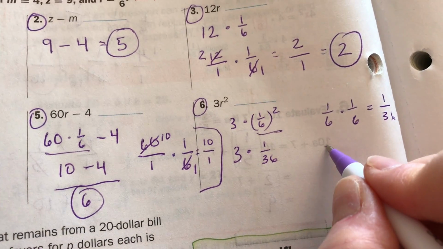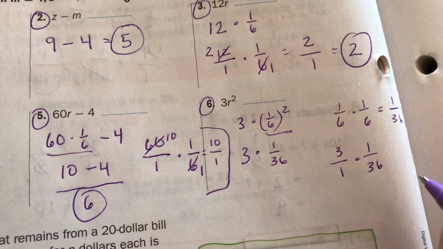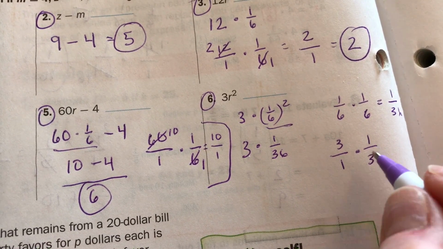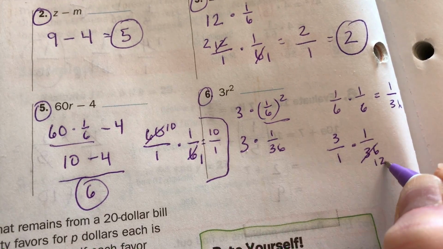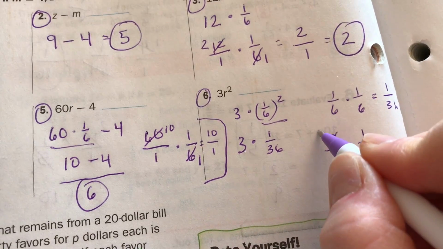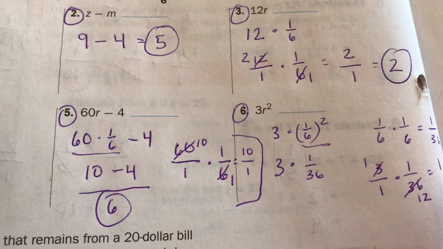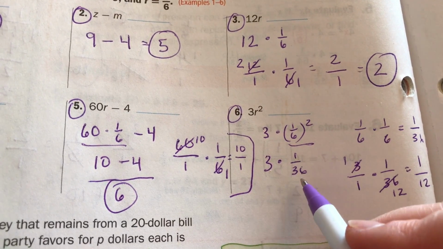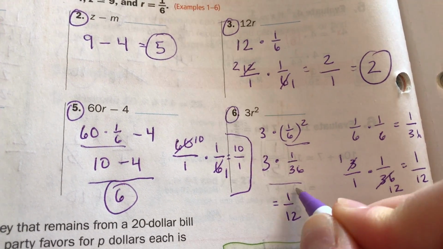So let's do that. 3 over 1 times 1 over 36. Okay, now 36 can divide by 3. Because 3 times 12 is 36, and 3 divided by 3 is 1. So 1 times 1 is 1, and 1 times 12 is 12. So 3 times 1/36 equals 1/12.